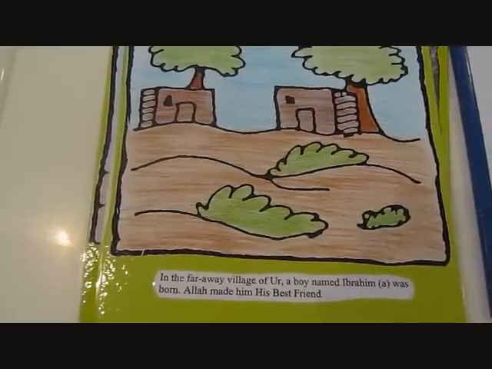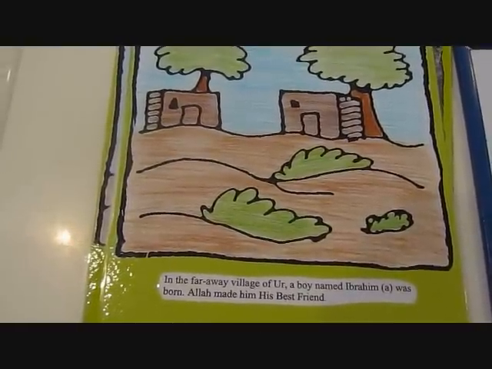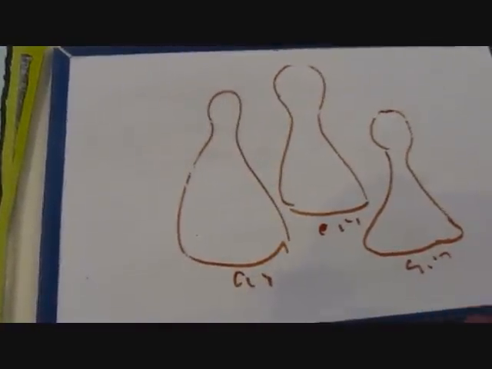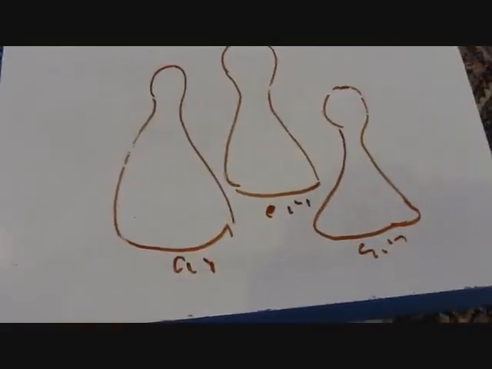And worshipping idols means that the people of Ur used to believe that idols could give them food, that idols could give them anything they wanted if they asked the idols. They used to worship them, meaning they used to pray to them. They didn't pray to Allah. They believed that these idols were their Allah, and not one Allah. As you can see, 1, 2, 3, they had many.